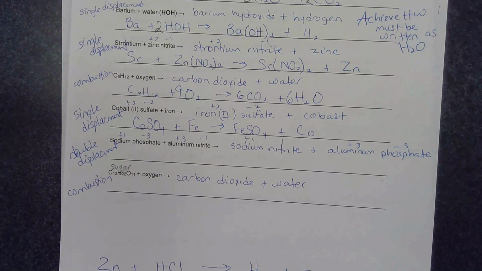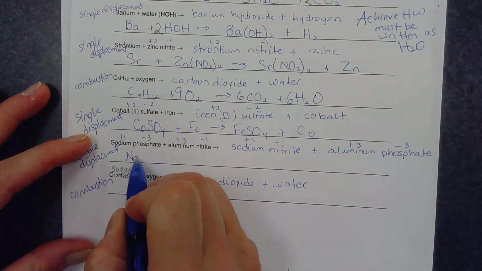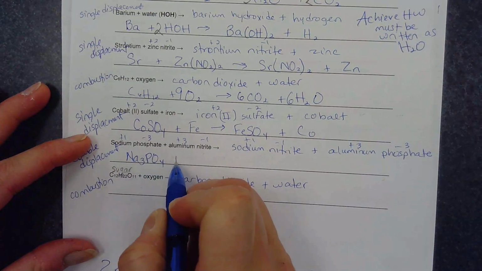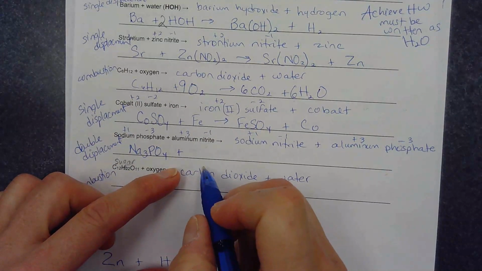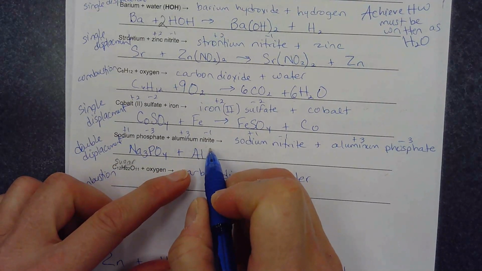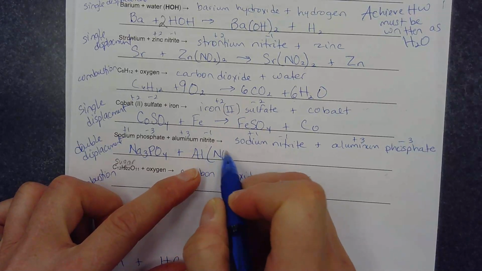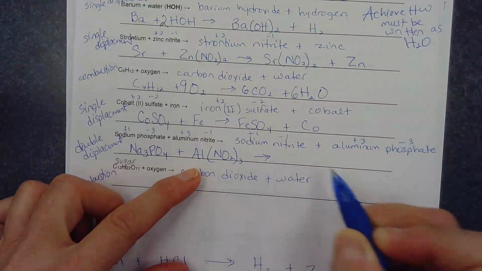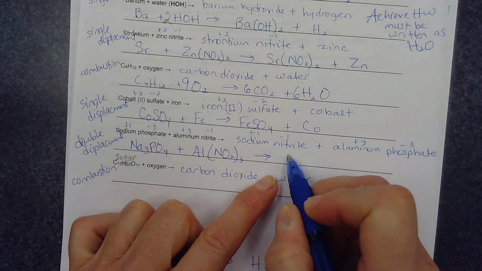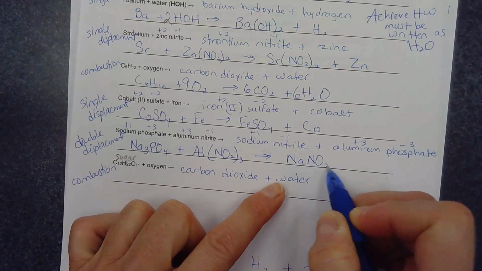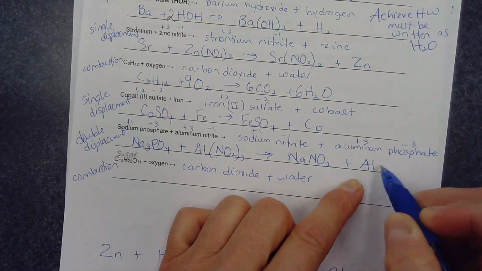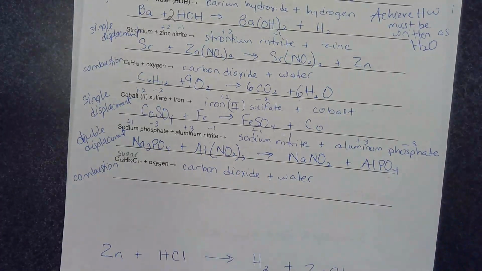Sodium phosphate's formula. Somebody's ready to get out of here, I agree. All right, keep going. Aluminum, parentheses, NO2, 3, yields NaNO2 plus, good, somebody knows their ions. Guys, that's what you all need to be able to do. You need to know those. Now balance it.